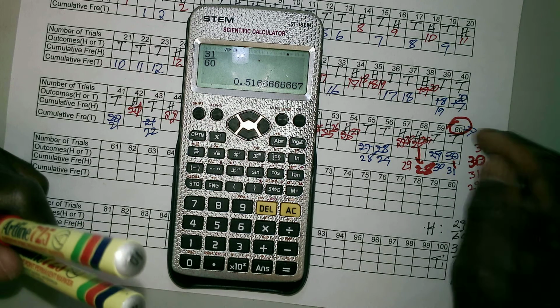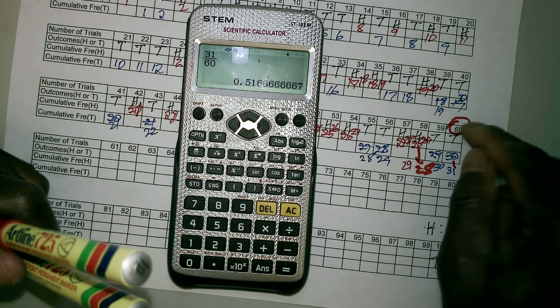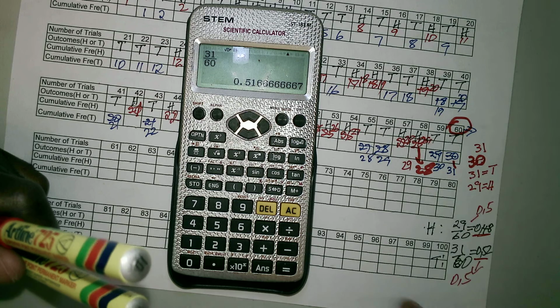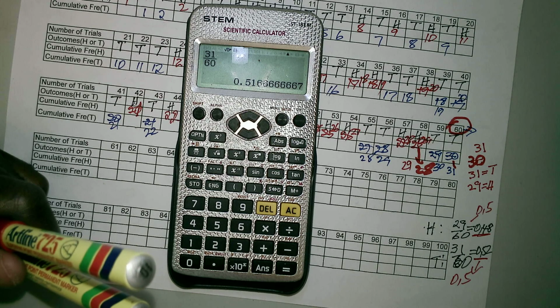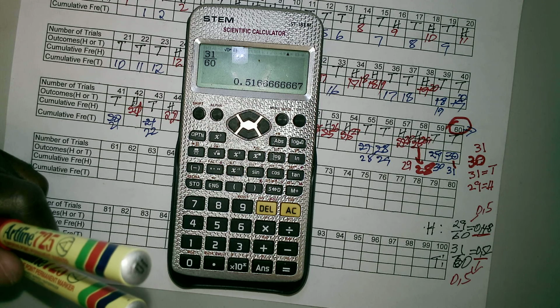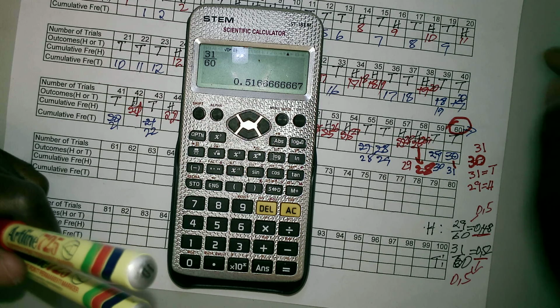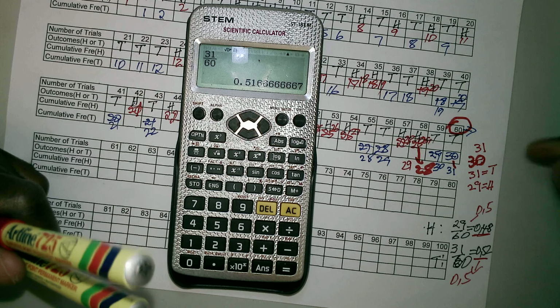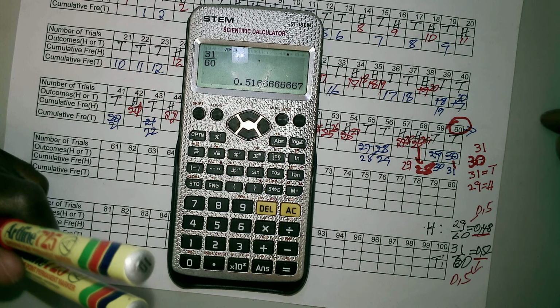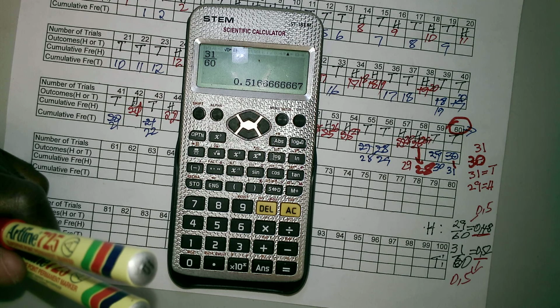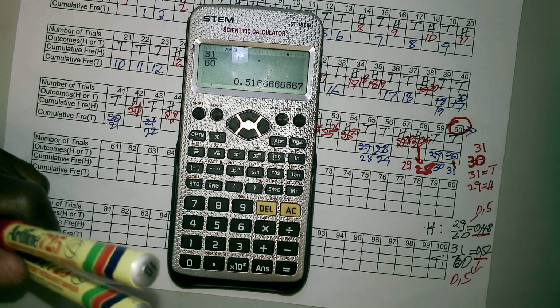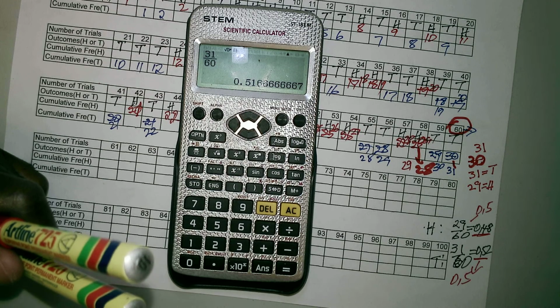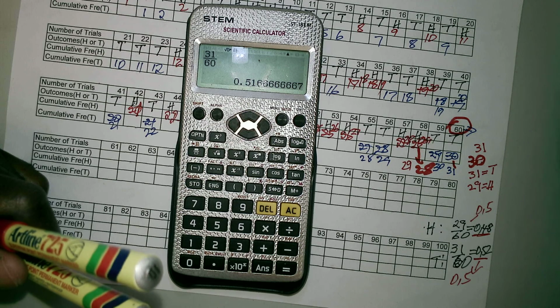The thing is that we only went for 60 trials. We could have gone for 100 trials, and it would have been much closer to 0.5. So this kind of result is called experimental probability. The chance of getting a head or a tail in reality is very close to 0.5. We cannot say it's 0.5, it's just close to 0.5. This is experimental.